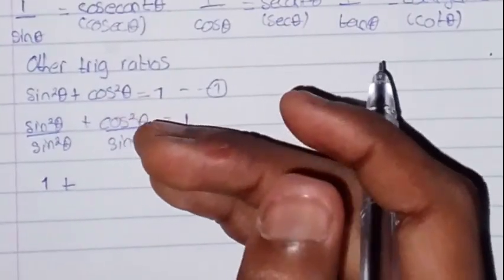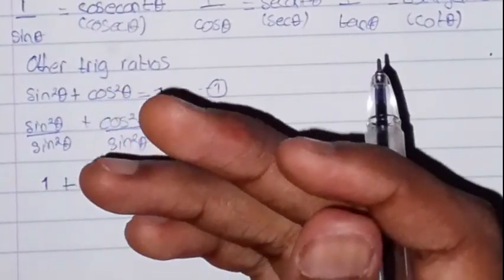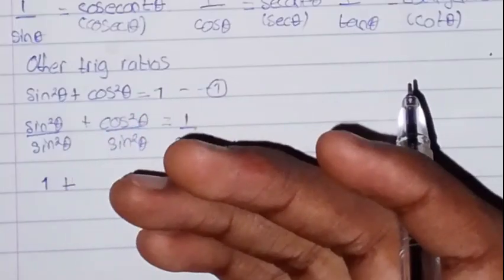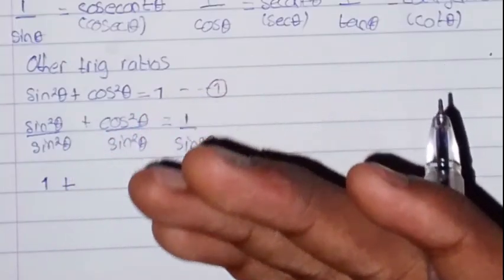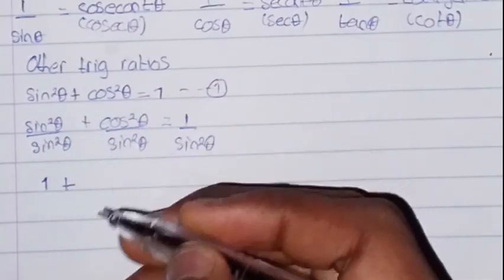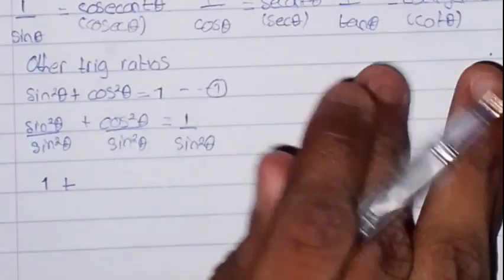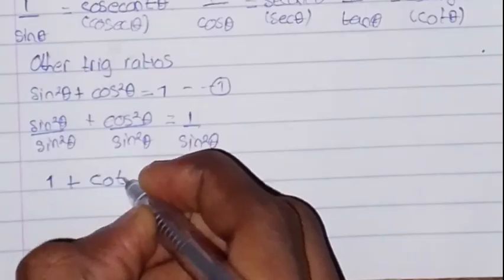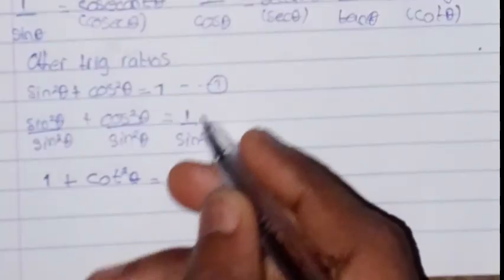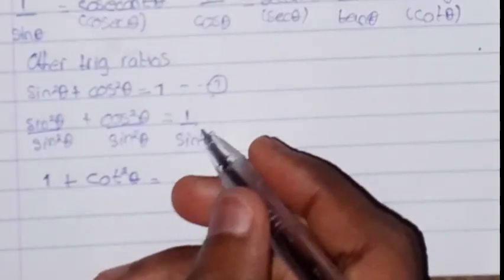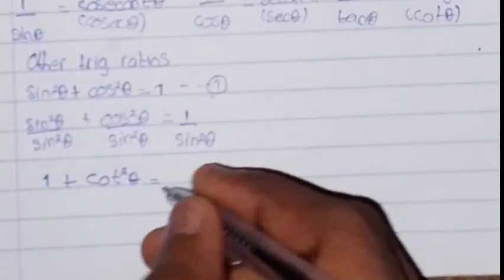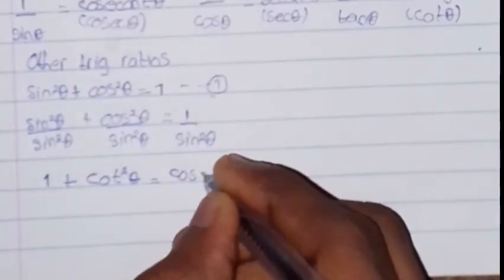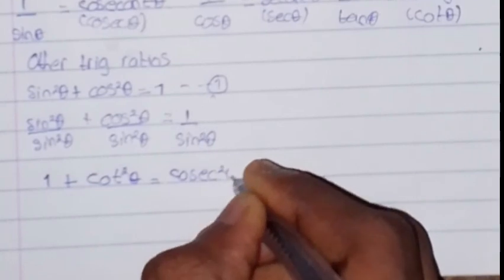Now, we have to be intuitive here. If sine theta divided by cos theta is tan theta, that means cos theta divided by sine theta will become the inverse of tan theta, which we established as cot theta. So now we no longer have cot theta, we'll actually have cot square theta, which will be equivalent to the inverse of sine square theta. The inverse of sine theta we said was cosecant theta. So we write it in short form as cosec square theta.